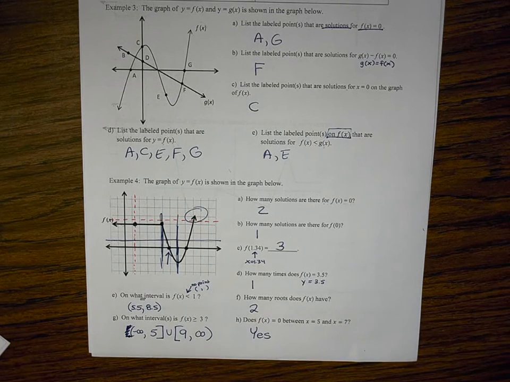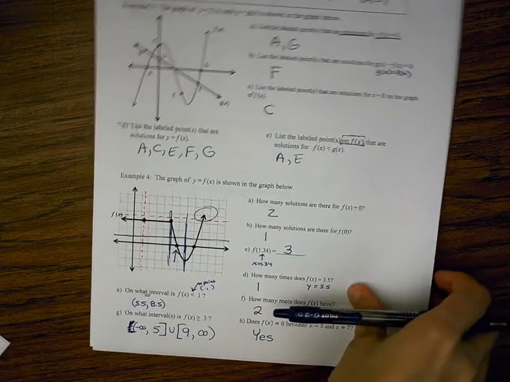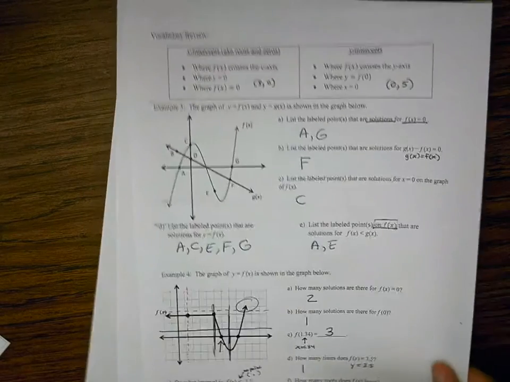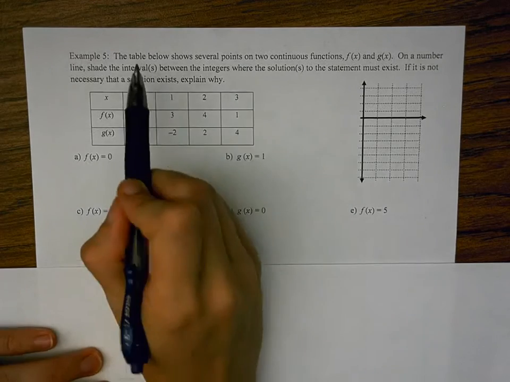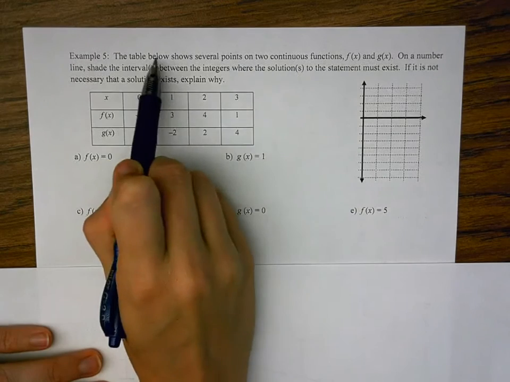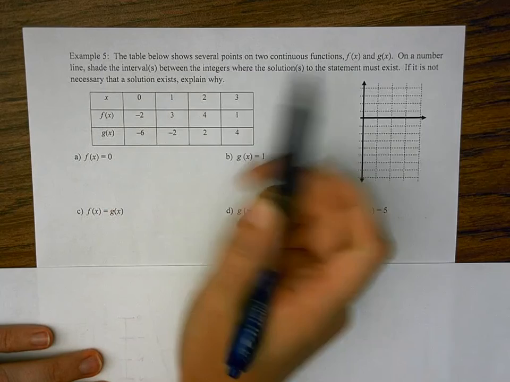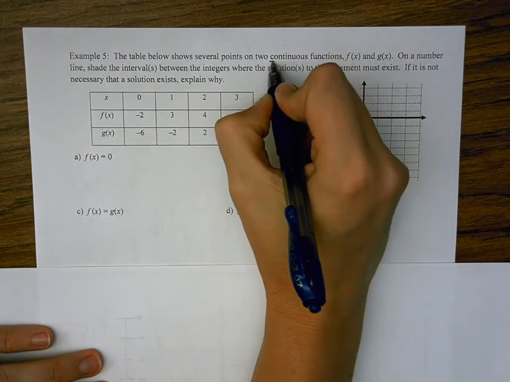Okay, again, if there are any questions, write them off to the side. We've got one more quick little piece here that we are going to walk through. Okay, example 6 you're going to end up actually doing in class, but example 5 here, we're going to do this one together. We're going to do a couple actually together, and then I'm going to encourage you, like I have been, to pause the video and try it on your own. Okay? Directions say, the table below shows several points on two continuous functions.